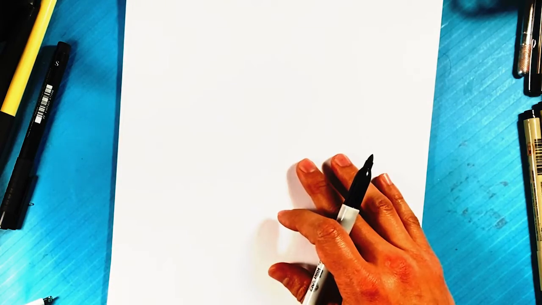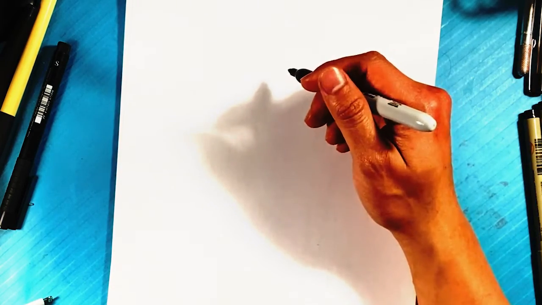Okay, we're going to go over how to draw a clicker from The Last of Us. It's going to be simple for beginners, and we can get started, okay? So I'm going to be using a Sharpie, and we're going to go step by step.